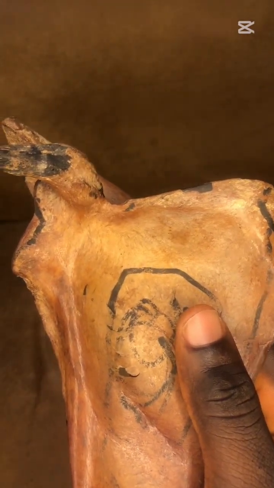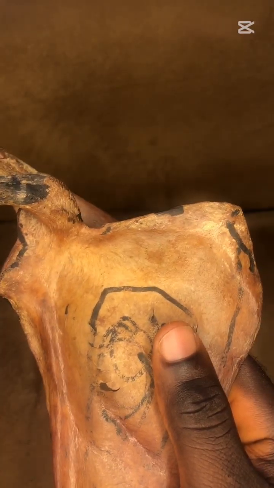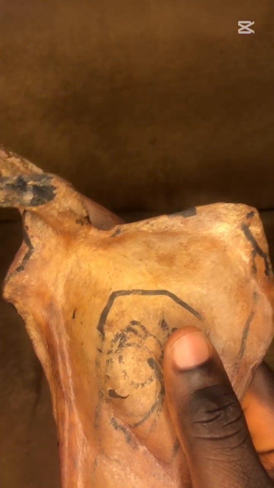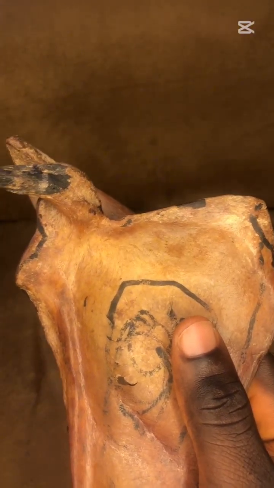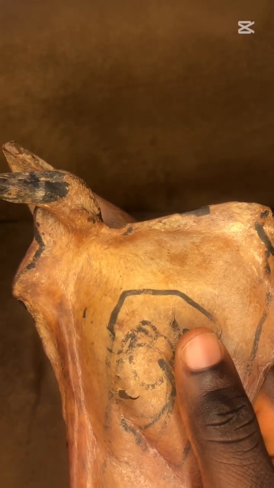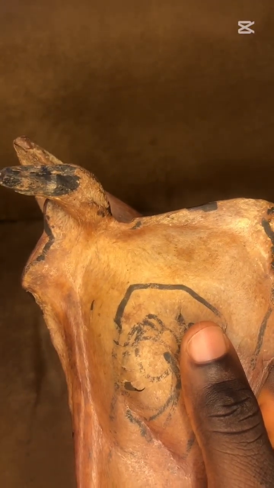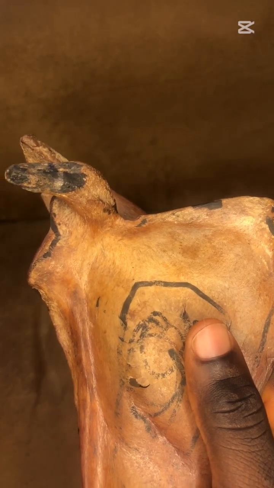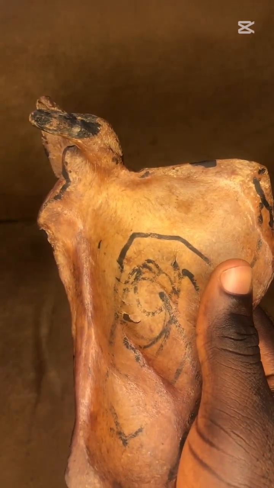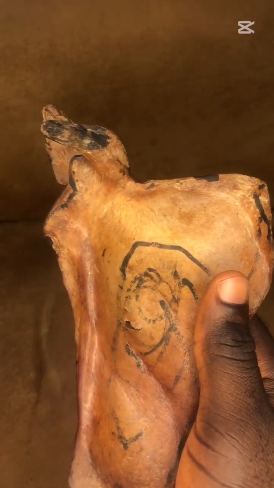I will repeat. All the secondary centers appear at about puberty and also fuse at the 20th year. While the primary center and the first secondary center, which is the coracoid process, appear at the 8th week of intrauterine life and in postnatal life, and fuse at 15 years. So those are the ossification centers of the scapula. Now let's quickly look at the clinical correlations, some of them.